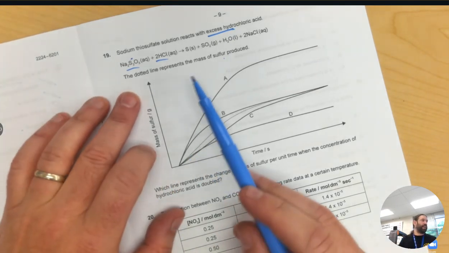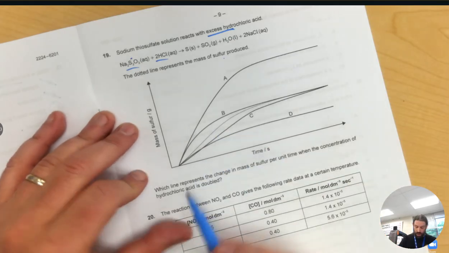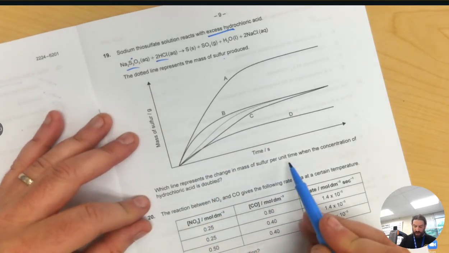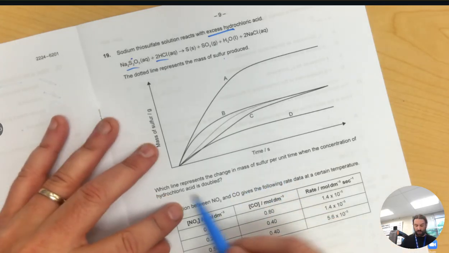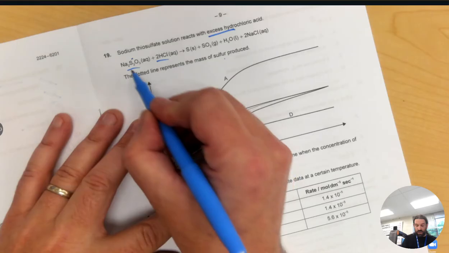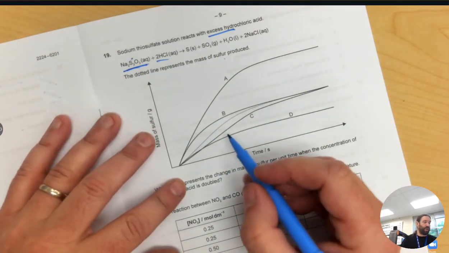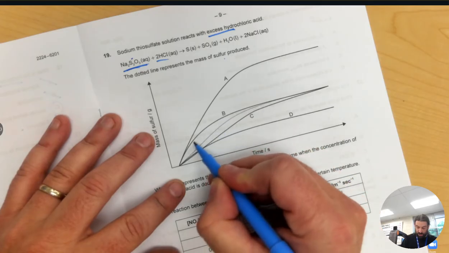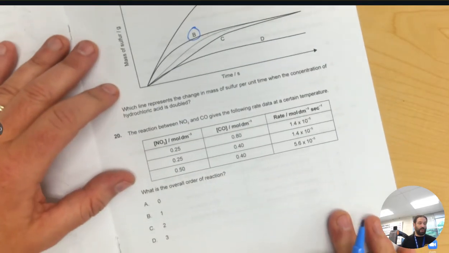So it says the dotted line represents the mass of sulfur produced. Okay. What line represents the change in mass per unit time when the concentration of the acid is doubled? Well, doubling the concentration is going to make the reaction go faster, but because we didn't change the amount of the limiting reactant, it's going to produce the same amount of product. So B shows a greater rate, but producing the same amount of product, so that's our answer.